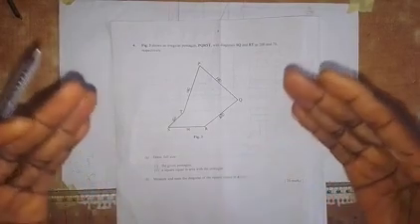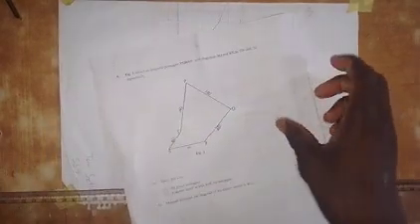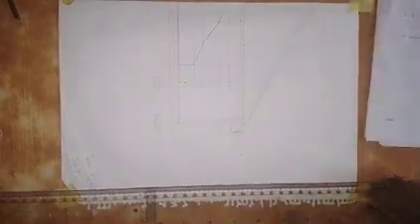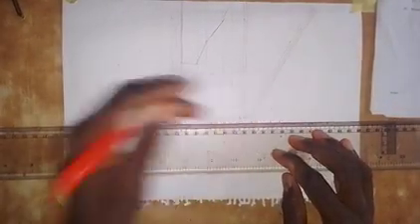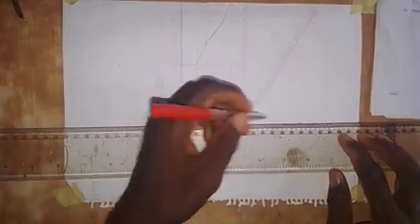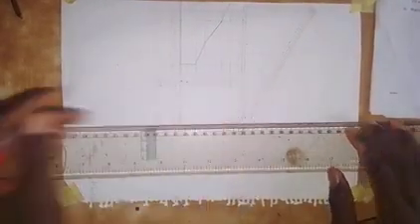We are going to construct a square that will be equal in area to this given irregular pentagon. So let's start. The first thing that we need to do is to draw a horizontal line, like this.